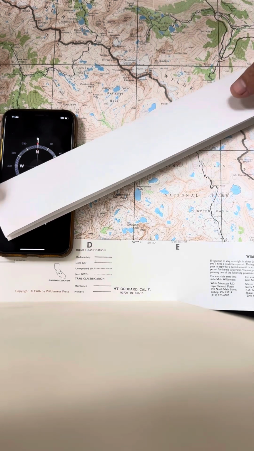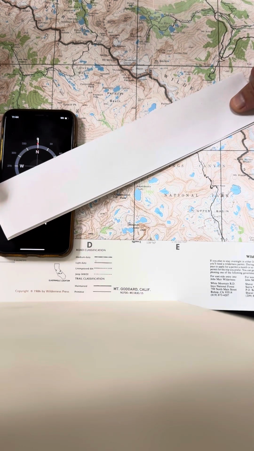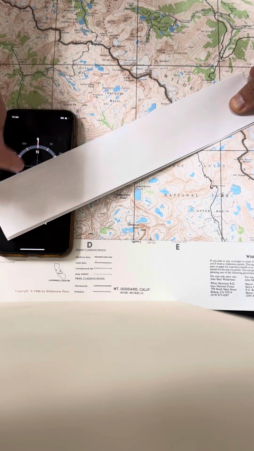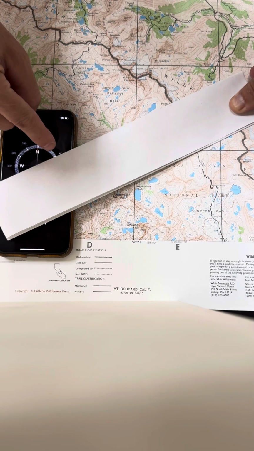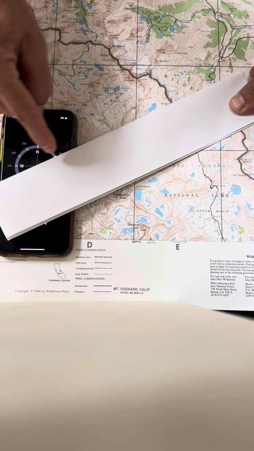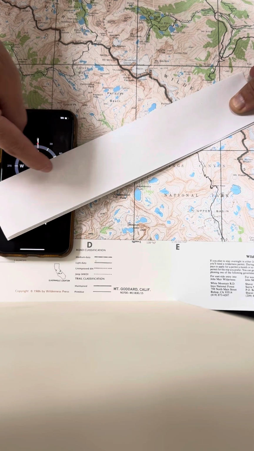Now, if you look on the compass, it already tells you the answer to the question. Where do you need to go? You need to go to the northeast 64, 65 degrees or so. This is 0, 30, 60, and if you look real close, it's about 64, 65.